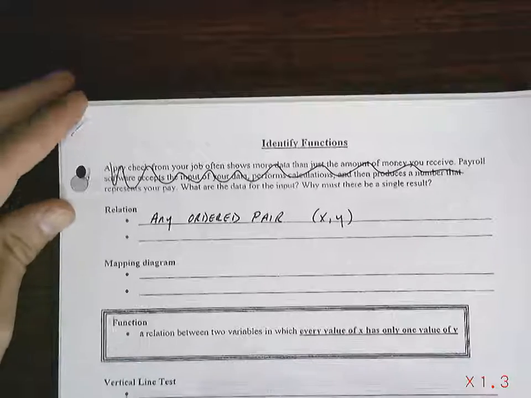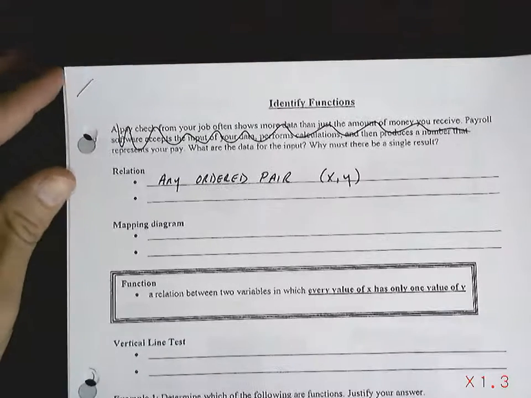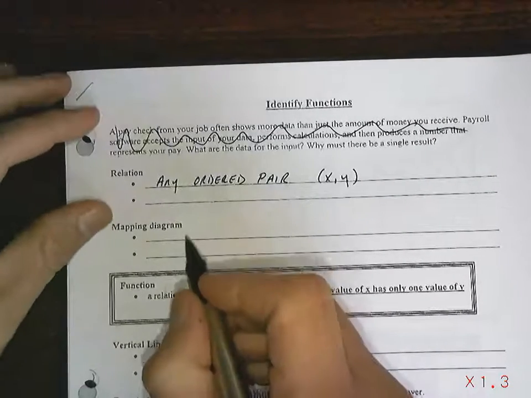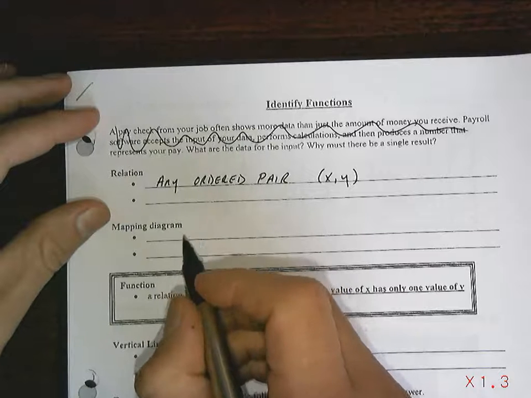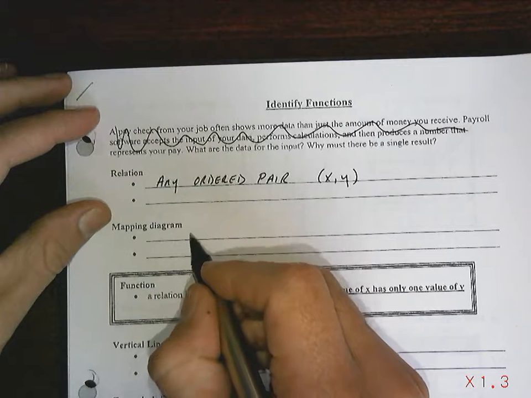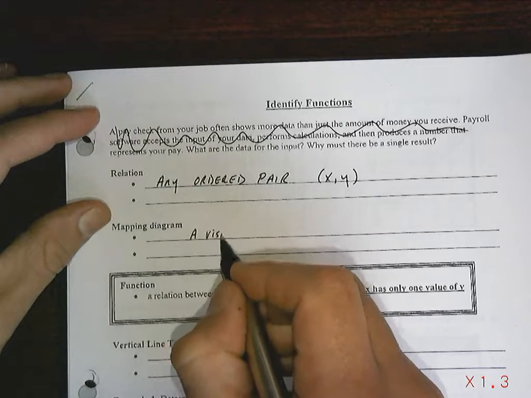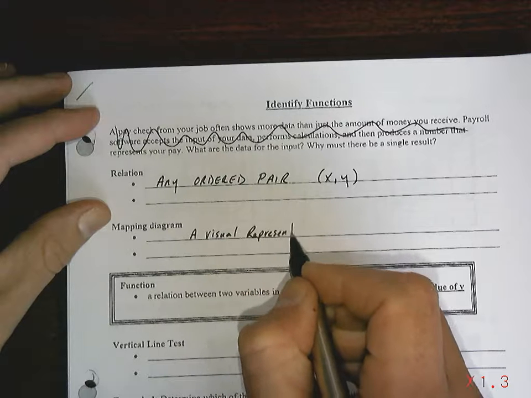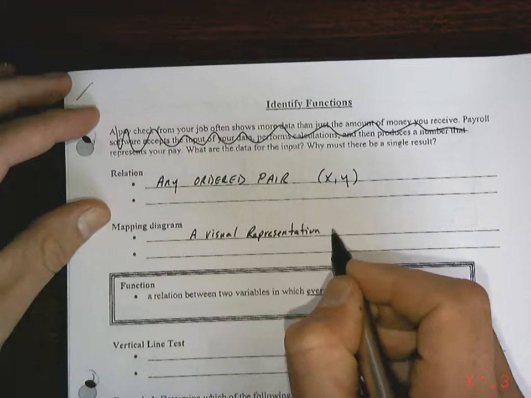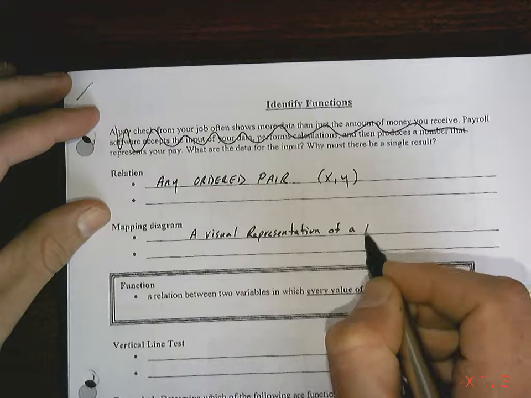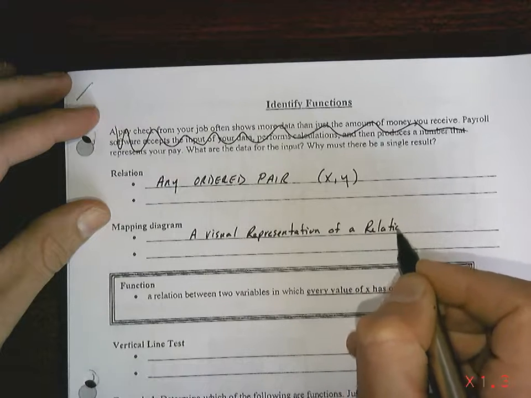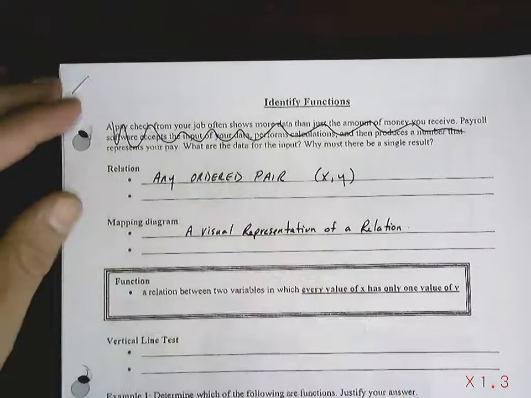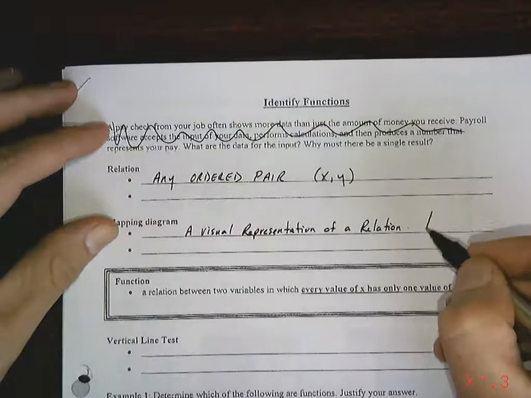A mapping diagram, I'm not terribly sure why this is here. A mapping diagram is simply a picture of an ordered pair. It's a way of showing an ordered pair. So why don't we say a mapping diagram is a visual representation of a relation. Now, it's not the only visual representation of a relation, so is a graph. But a mapping will look like this.